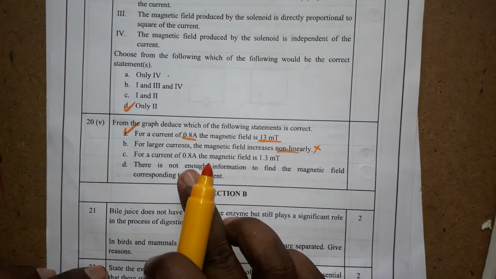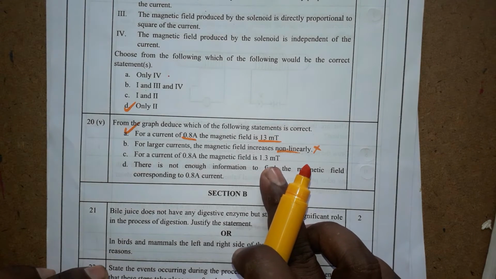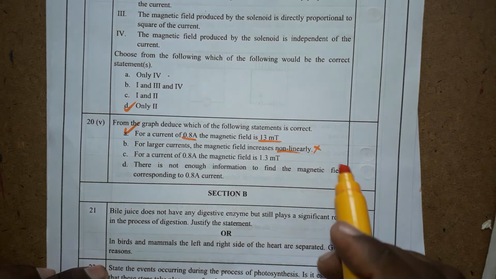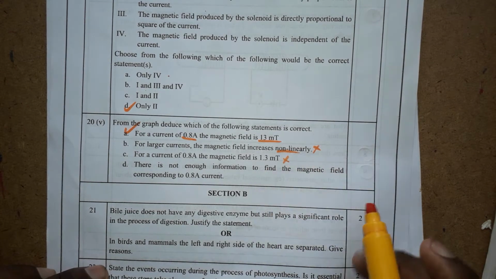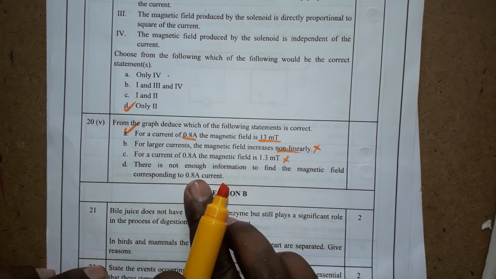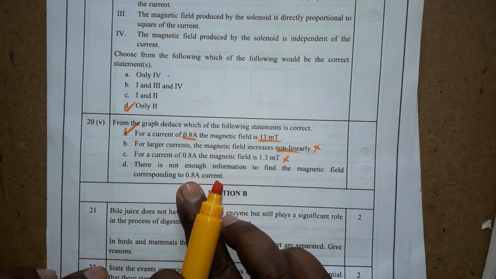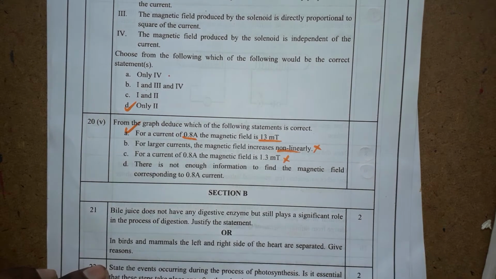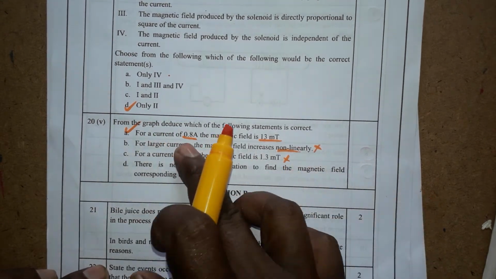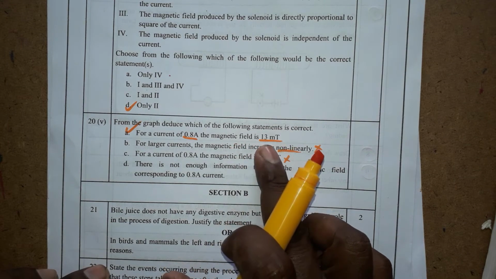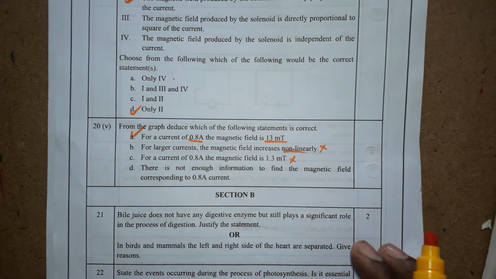Okay, 0.8 ampere will get the current as 13 milli Tesla. It is a wrong answer. We got 1.3 milli Tesla. It's wrong. There is not enough information to find this value. Actually, we had enough information. So the option will be A. We got the correct answer. A is 0.8 ampere is going to be 13 milli Tesla.